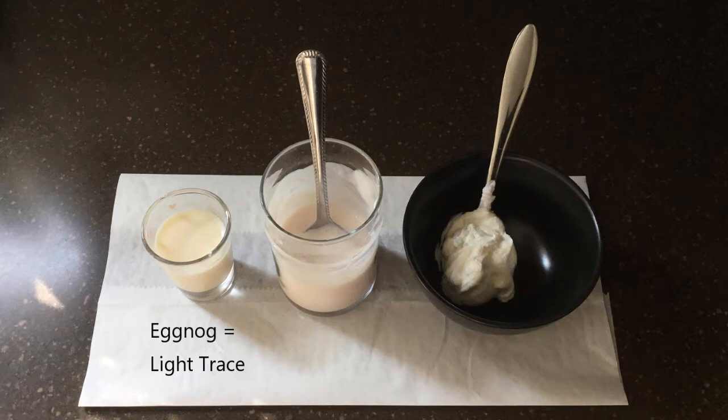In the middle there, it's a mixture of yogurt and kefir, which is a yogurt drink. So it's got a thickness to it. It's thicker than light trace, but it's not thick trace. And you can see on the edges of the glass that there's some film on the side. That illustrates how thick this is relative to the eggnog.